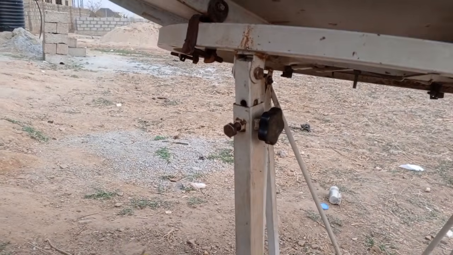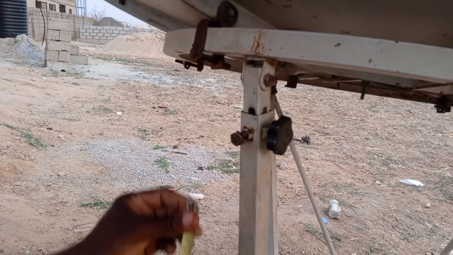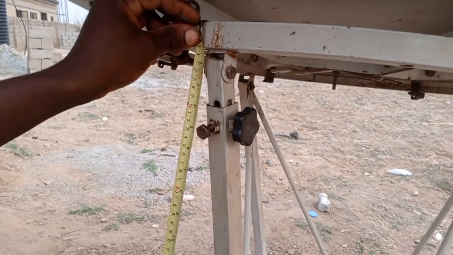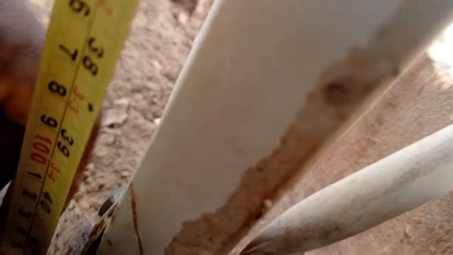So from this place now, let's see from how will I start from now? For those of you who want to, let's see the measurement from here to this place to the end here. From here to the end, from the top here, from this top to this place, the ground here, we have about 3 feet.